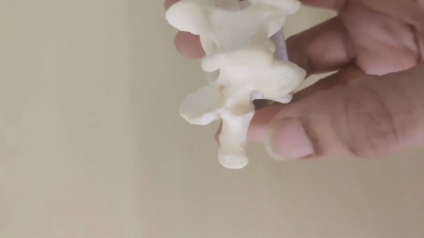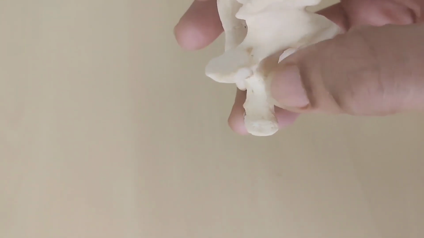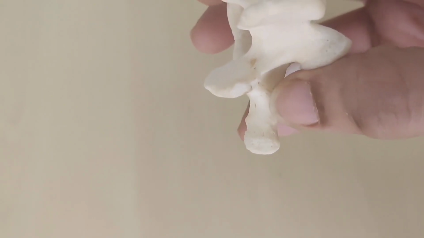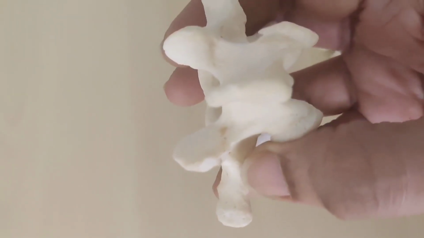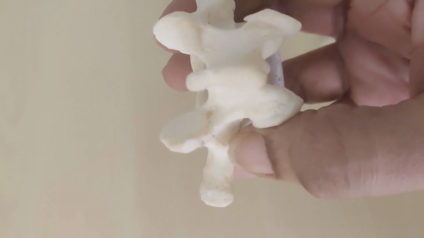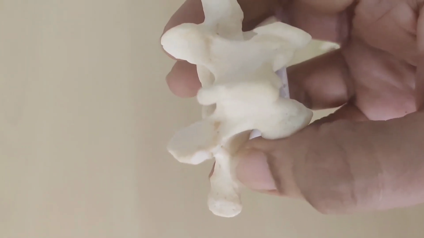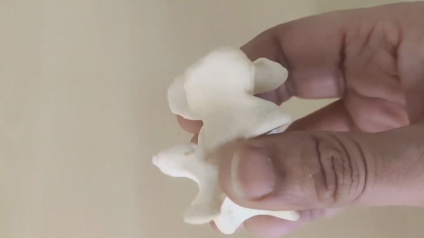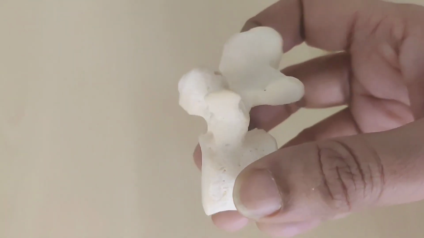Then also we have the accessory process. This is a small process which is located on the posterior surface of the transverse process. This represents the true transverse process of the lumbar vertebrae. So these are the identifying features of a lumbar vertebra.